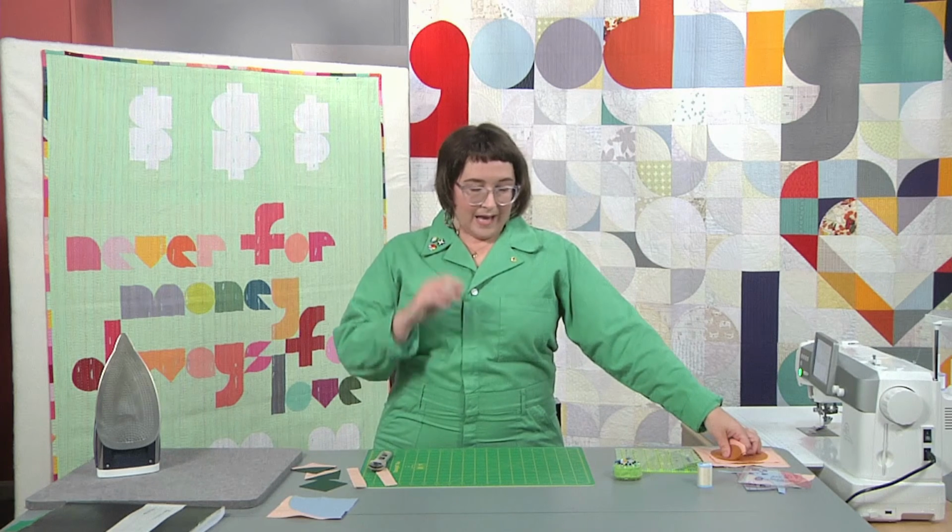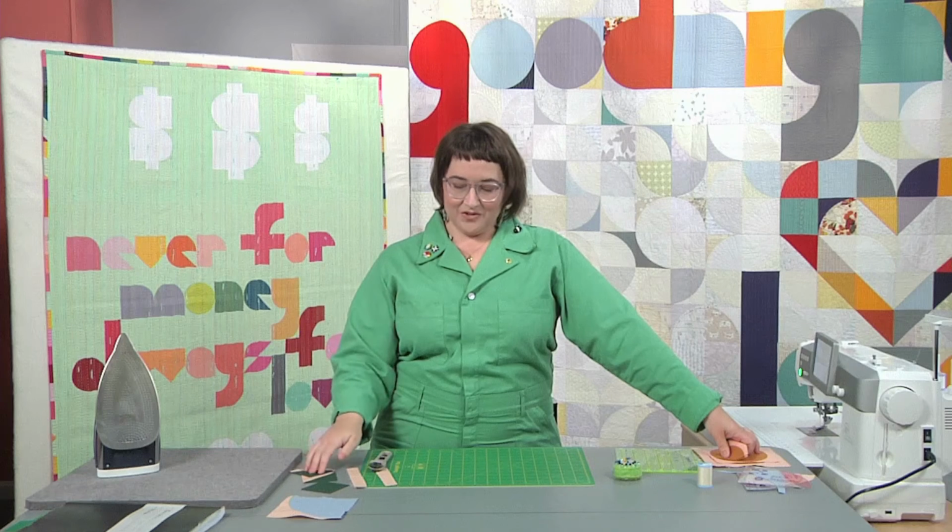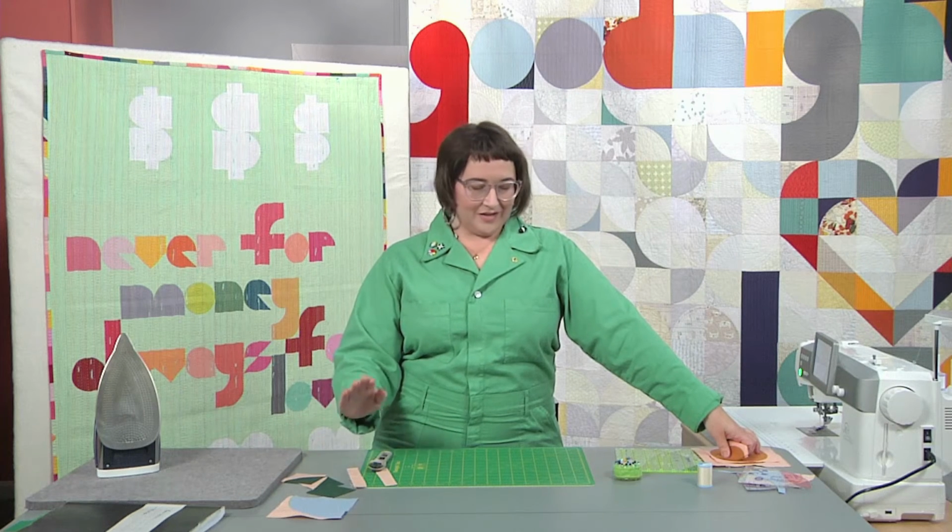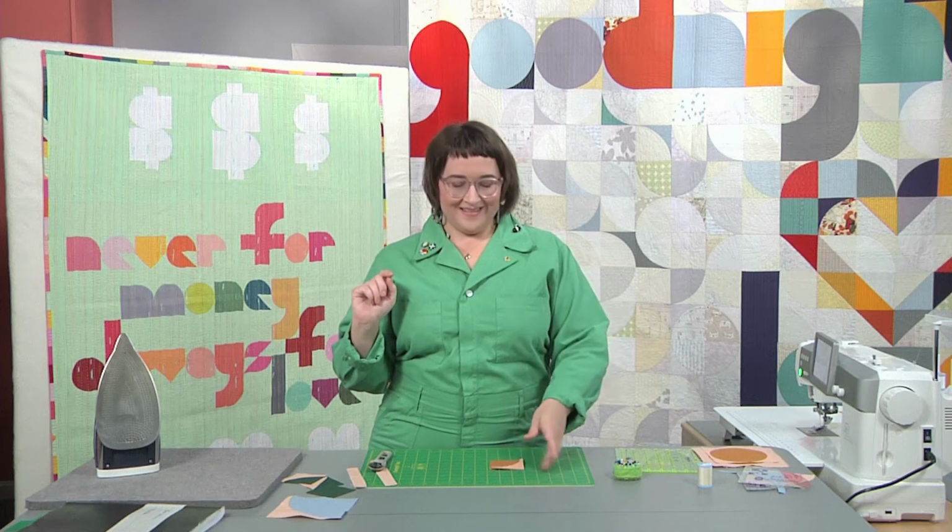And now I have been working behind the scenes. I've sewed all my drunkard's paths, my half square triangles, and I've cut out everything. I'm ready to use my design wall. So give me 1 second to set that up and we'll be right back.